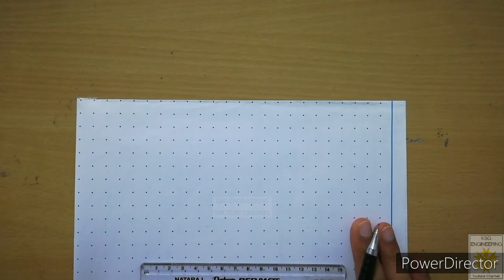Welcome to the lecture on engineering graphics. Today we will learn about letter writing. In the previous lecture we have learned about different letters. We have learned their shapes and we have learned about vertical Gothic letters.